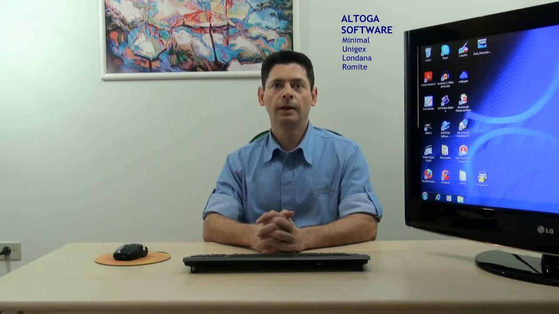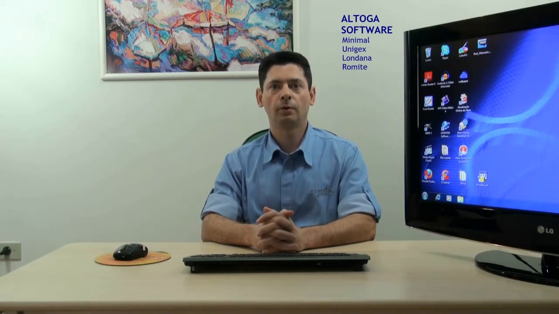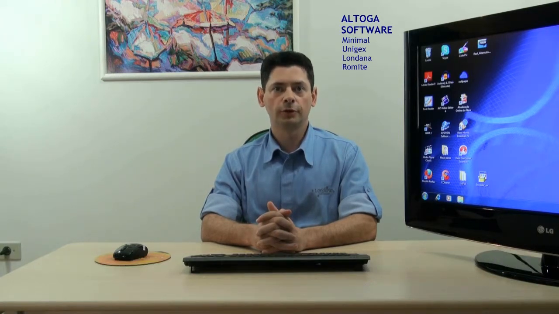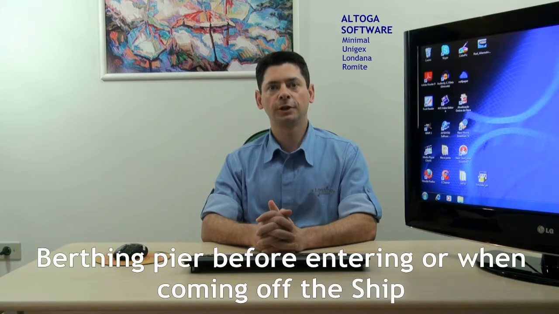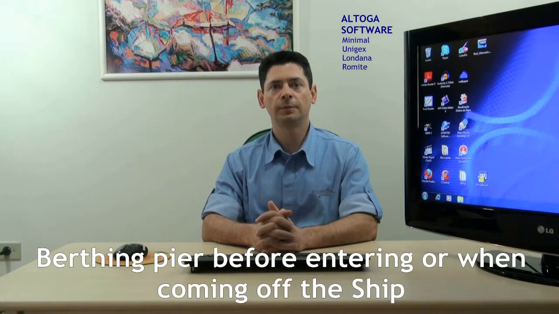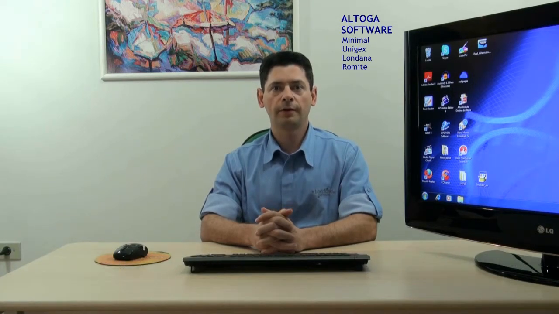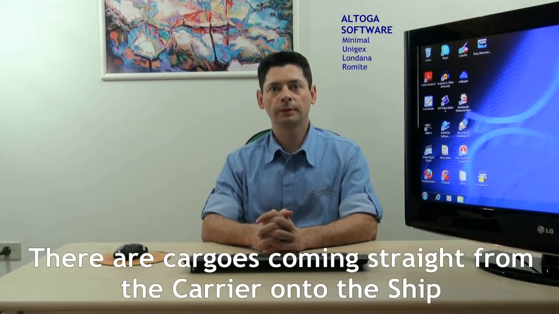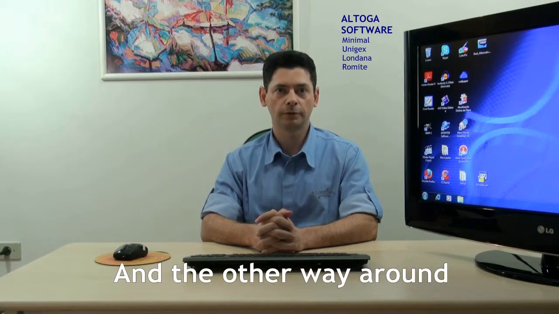In fact, the cargoes usually don't go straight onto the ship. They are placed at the side of the ship, on the berthing pier, where the vessel is docked. Only then are they taken onto the ship. And the other way around also holds true. The cargoes are unloaded from the ship and placed at the side of the ship, on the berthing pier. However, there are certain types of cargoes which, based on appropriate equipment, can go straight from the carrier onto the ship, and the other way around.